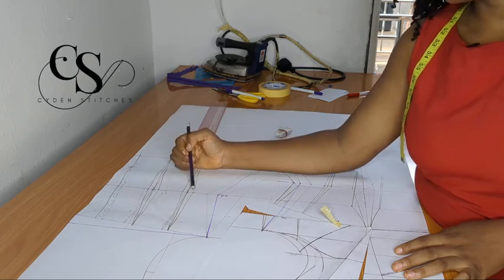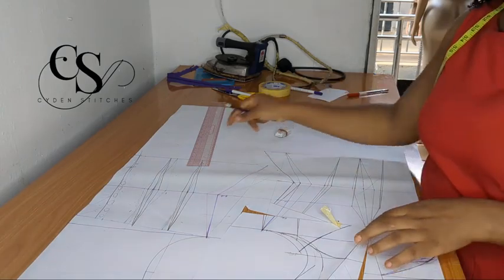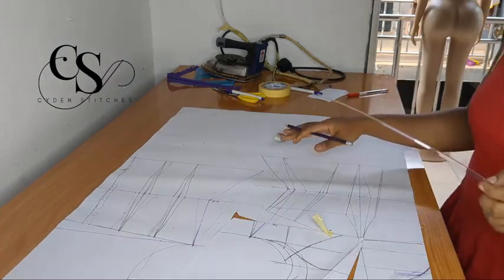You don't need to make these 3 style lines to the back. You can just draw the one back and that will be all. We are going to style the hair.